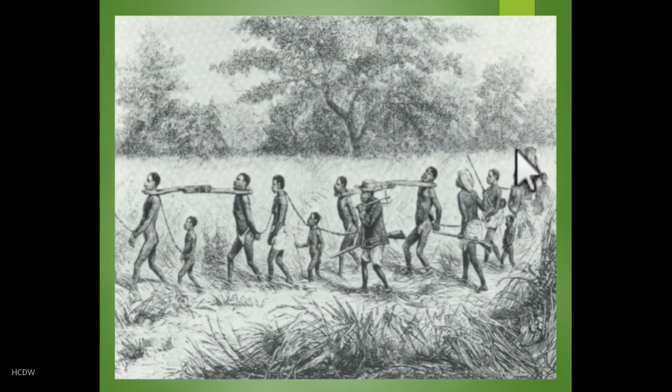They would be marched in these human trains that were known as coffles, tied together at the neck, men, women, and children, sometimes for hundreds of miles. And of course, by the time they arrived at the coast, they would already be completely exhausted and depleted from thirst, hunger, exposure, mistreatment, and just the process of the march itself.